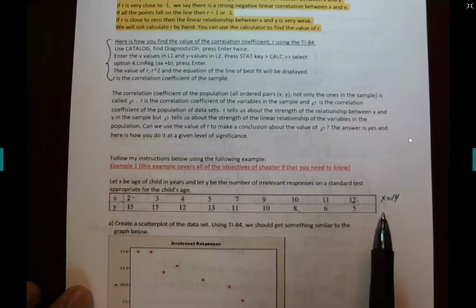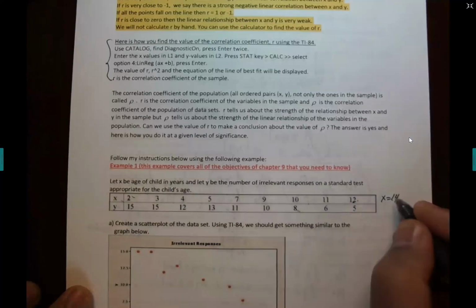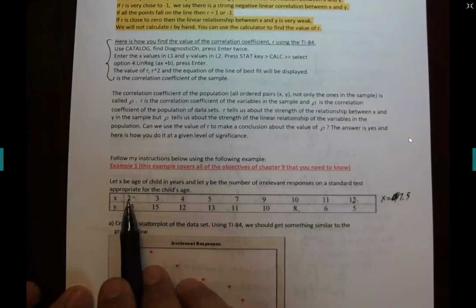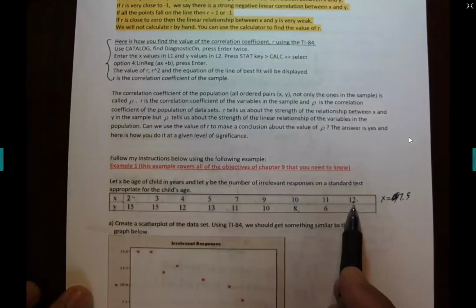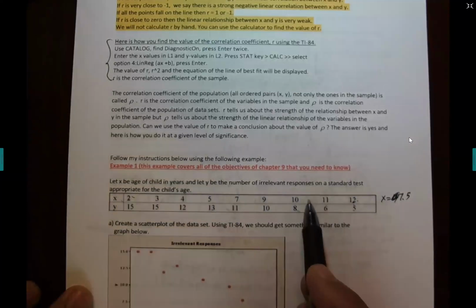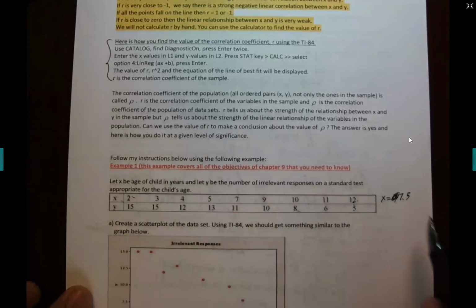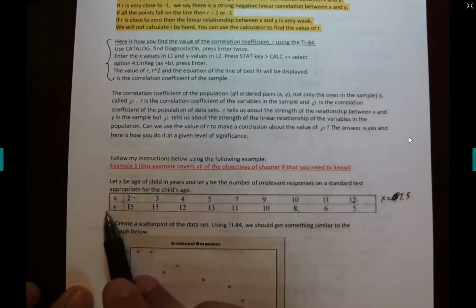You cannot do that. But if I give you X equals 7.5, yes, definitely plug it in because 7.5 is between 2 and 12. If I give you 10.5 as the age of a child and I ask you to find the number of irrelevant responses, definitely you can do it by plugging it into the equation. But anything above 12 and below 2, you could not use the equation.